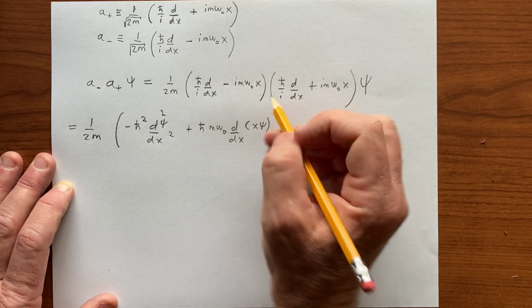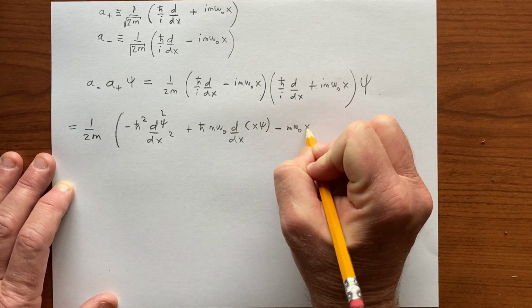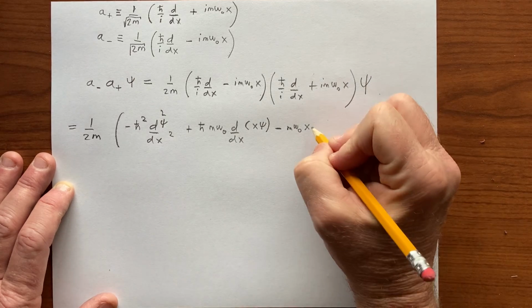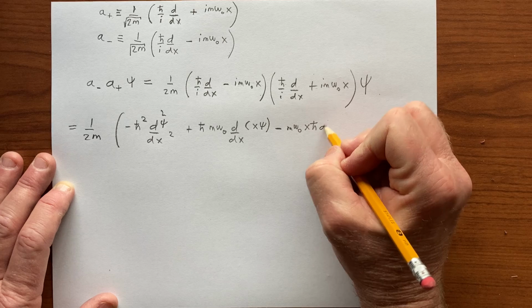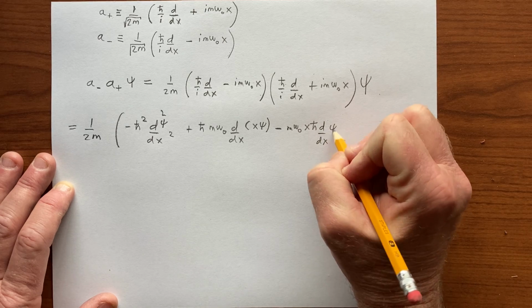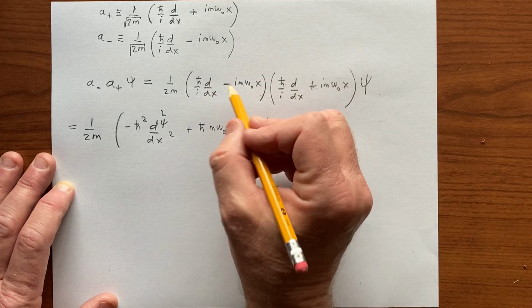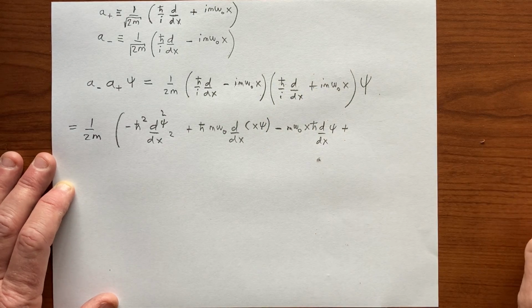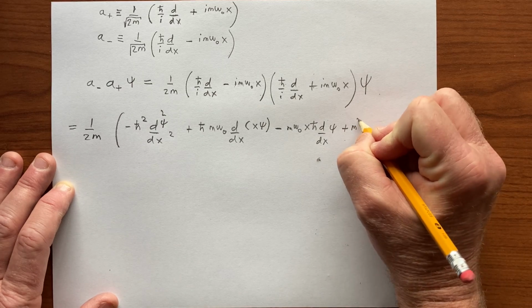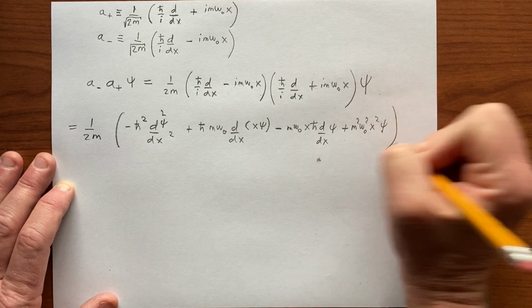Then we have this one. We have a minus m omega naught x h bar d by dx of psi. Here we have this times that, so we get a plus m squared omega naught squared x squared psi.